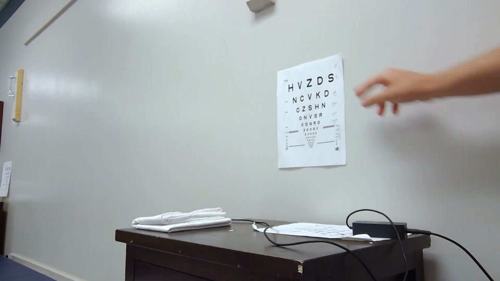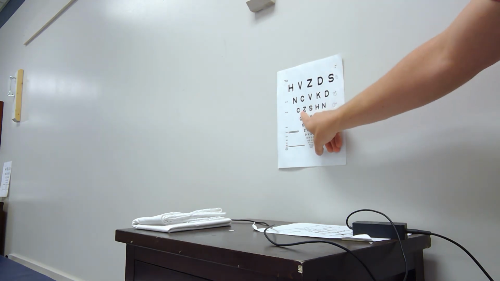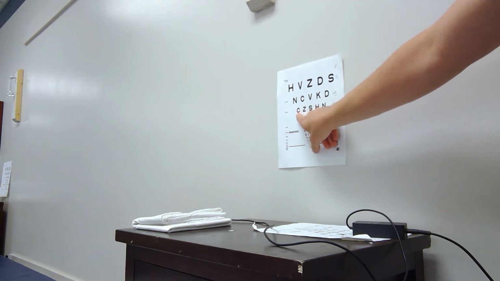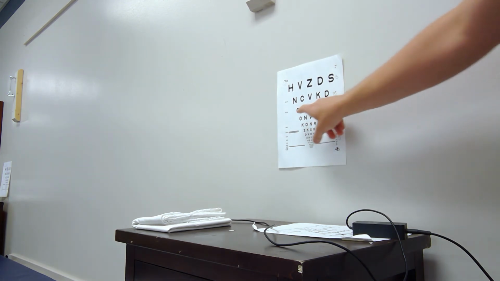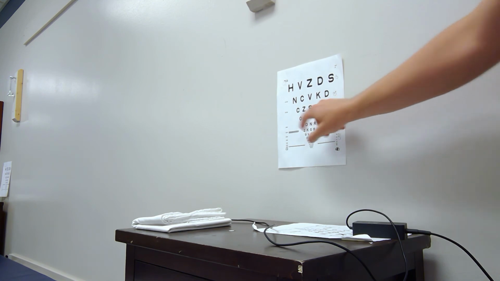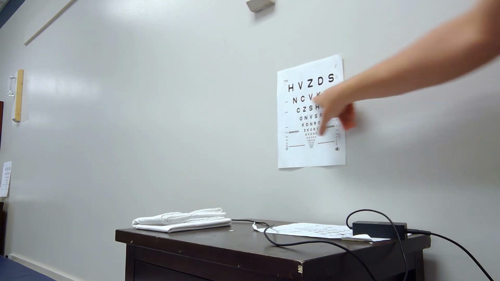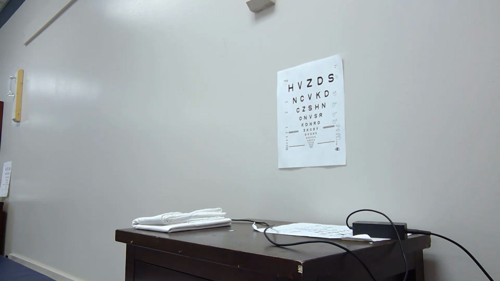The other thing for this test to note, the way we name the line that they're at is the last full line that they were able to read, right? So you can see it in the video. This third one here, if they could fully read this entire line, CZSHN, then great, they got to line 3. But if they only got CZ and then they said W, then we're going to go up to 2 and call that the last line that they read. So that is the dynamic visual acuity test.